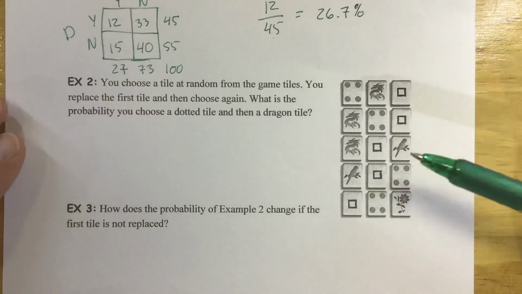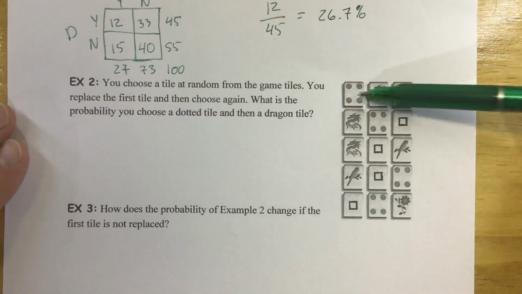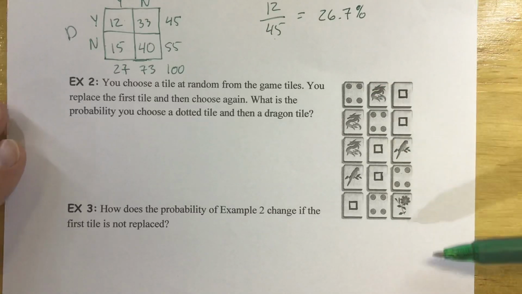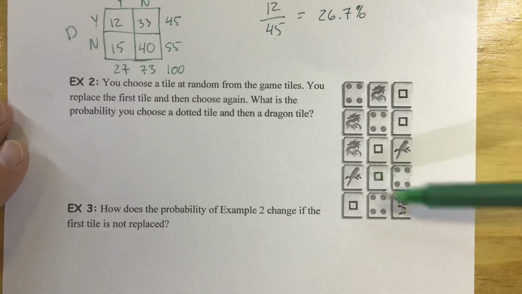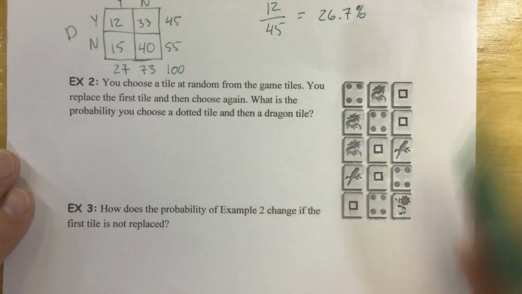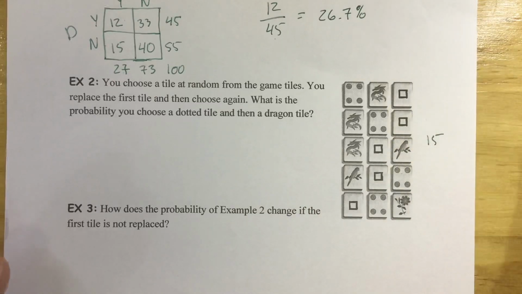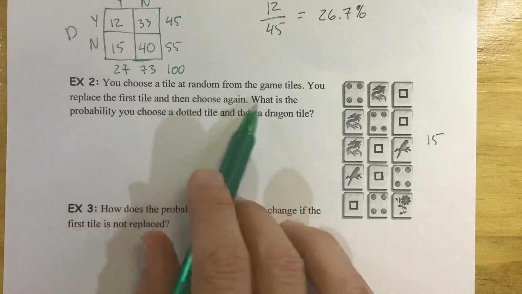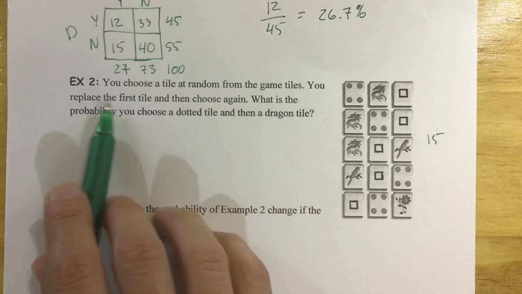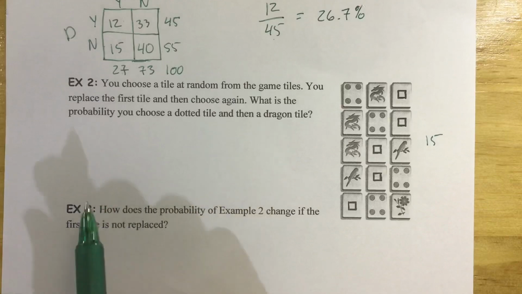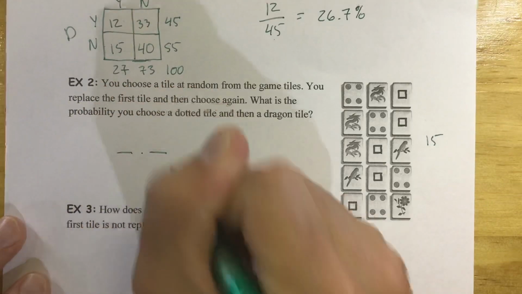What we have here is a game that has a bunch of little tiles on it. You've got some dotted ones, some dragons, some squares. It looks like you have a flower and a couple of birds and maybe some other things I missed here. But overall, we've got 3 by 5, which means we have 15 total tiles here. All right, example 2. You choose a tile at random from the game of tiles. You replace that first tile, so it's like you pick it up and you put it back down. You then choose again. So two events, two fractions.